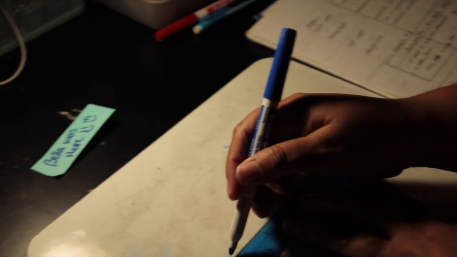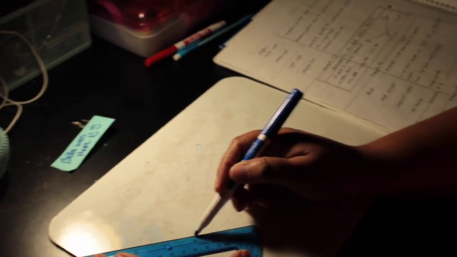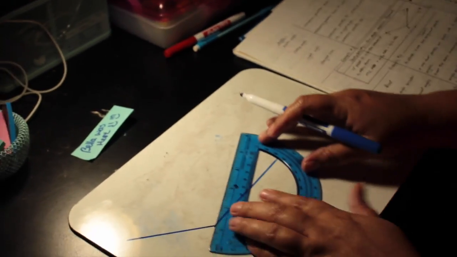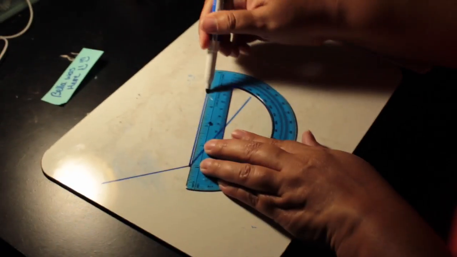Postulate 4 says the angle addition postulate. If point D is on the interior of ABC, then, okay, so let's just draw that out really fast before the time runs out on my clock here. Okay, so we're gonna do an obtuse angle. The camera's so shaky. Please forgive me. I'm just trying to focus.